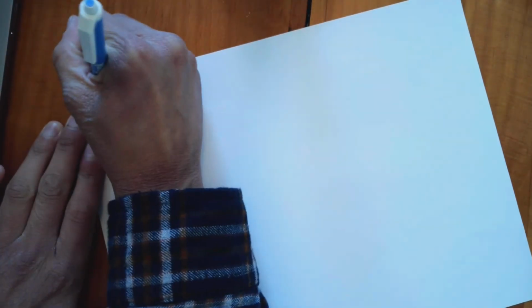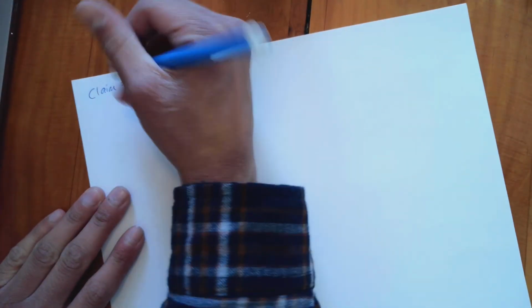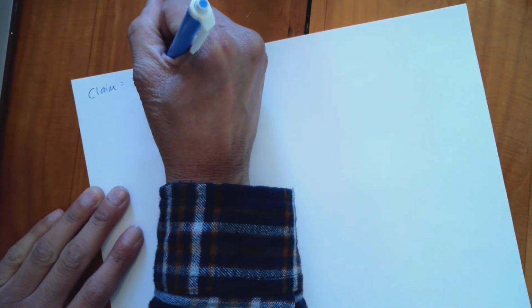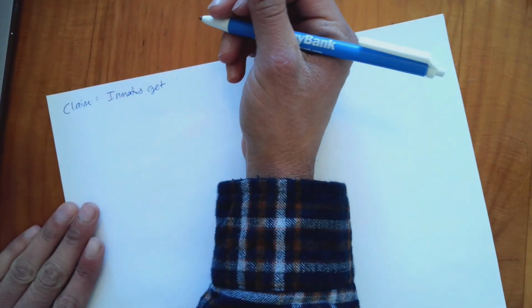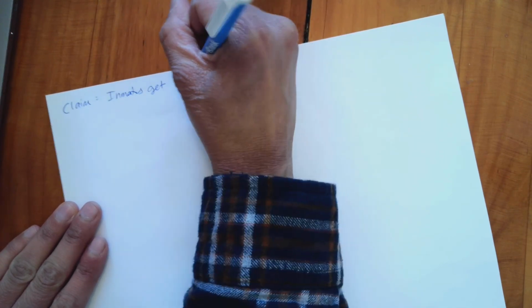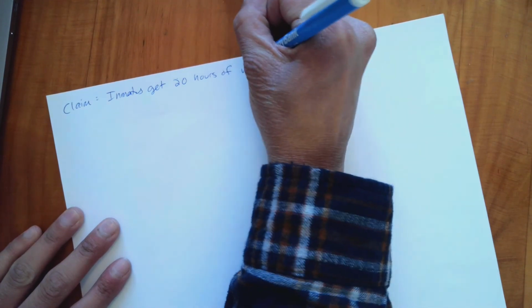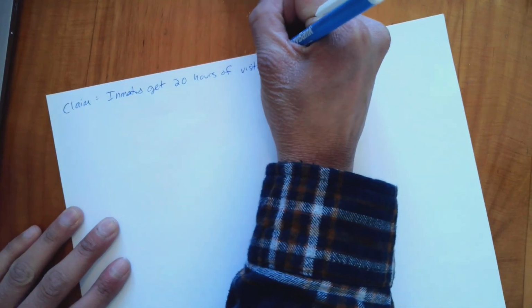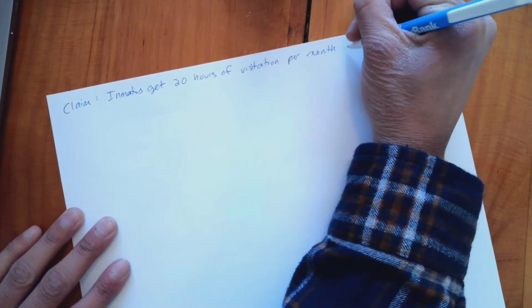So the claim is that inmates get, no, I'll do a different number here, 20 hours of visitation per month on average.